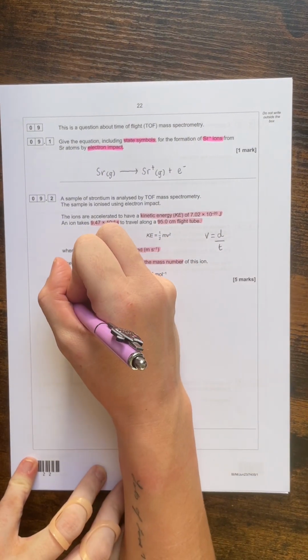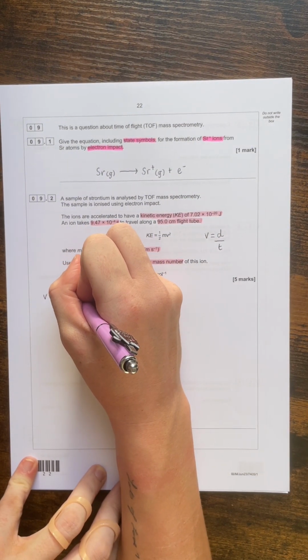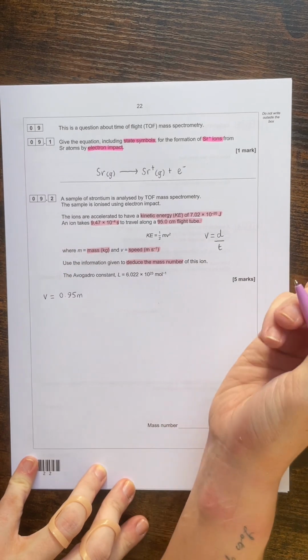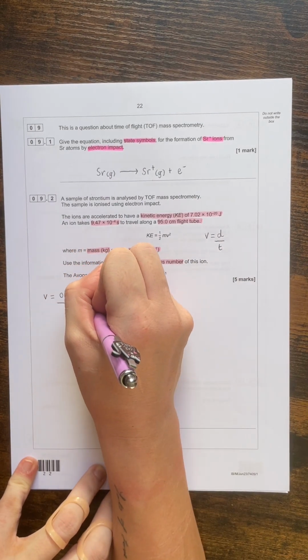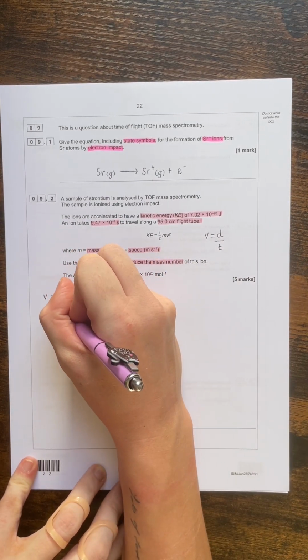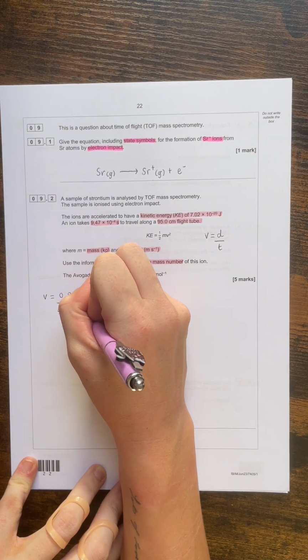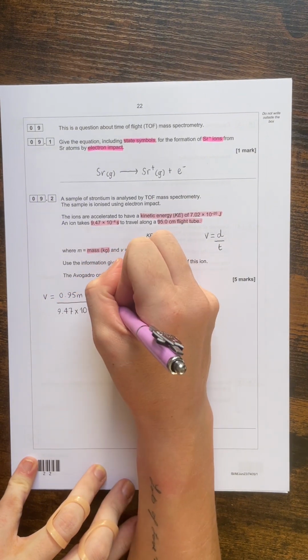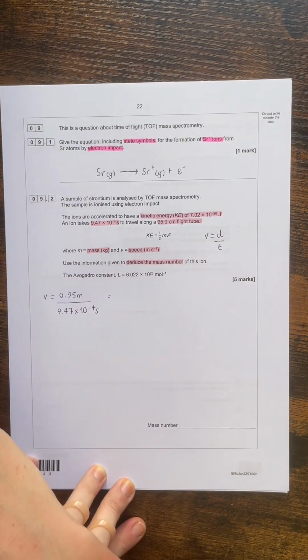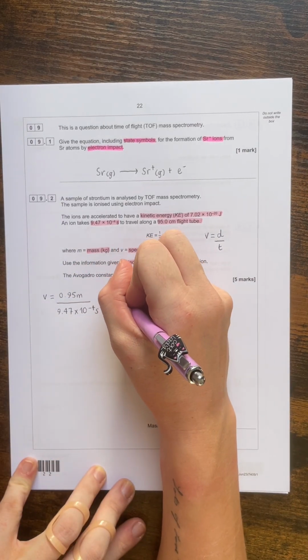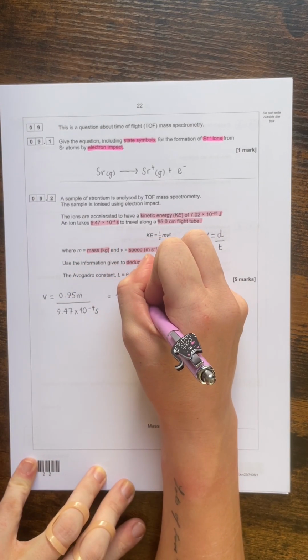So we're going to have 0.95 meters for our distance, and then the time on the bottom is going to be 9.47 times 10 to the minus 4 seconds. And that gives me a velocity of 1003.2.